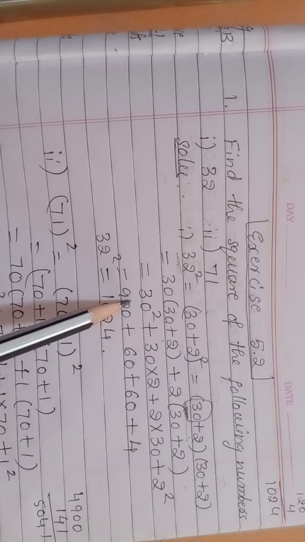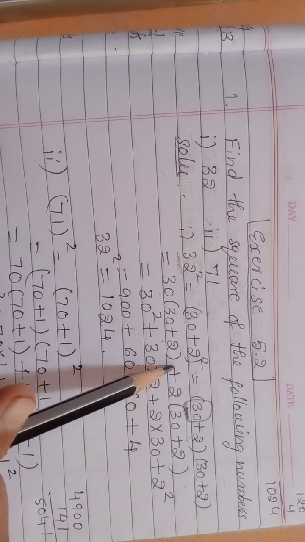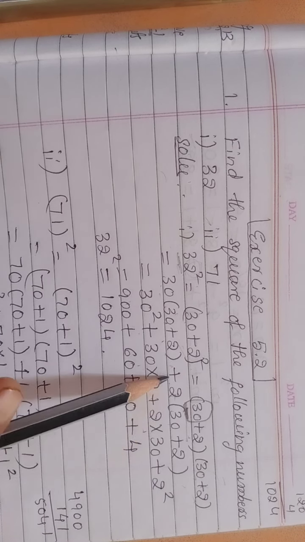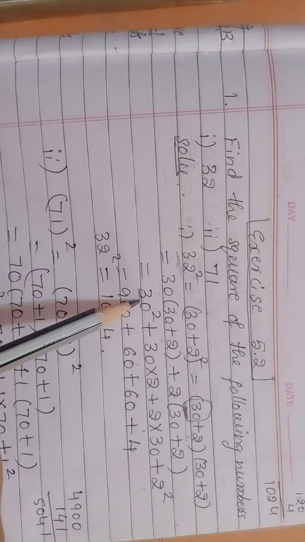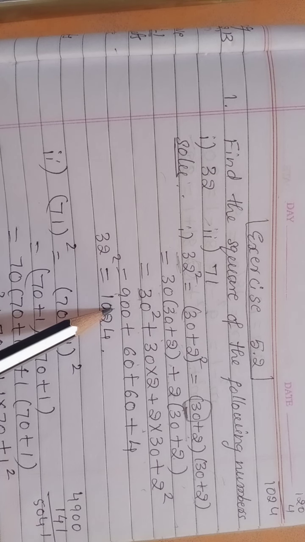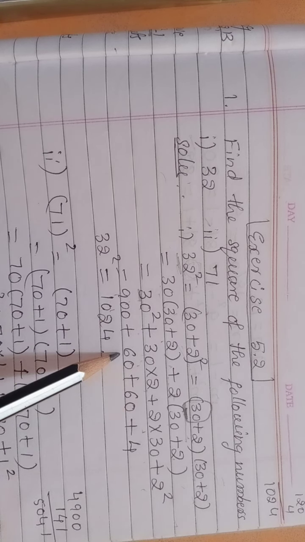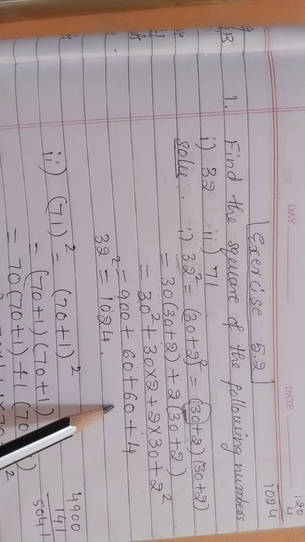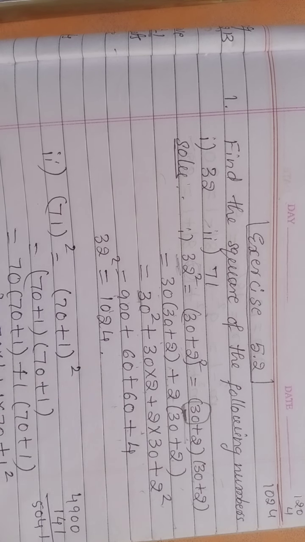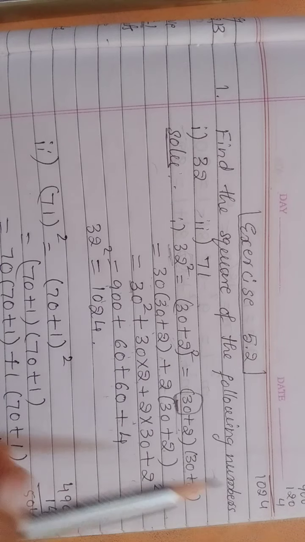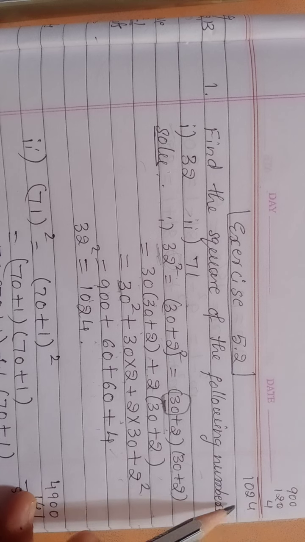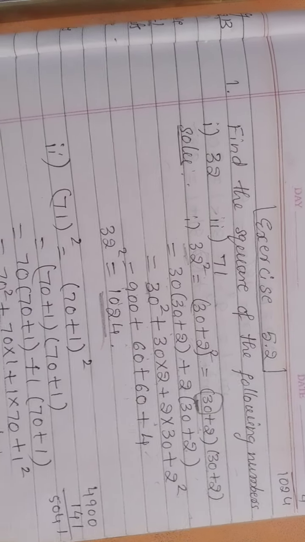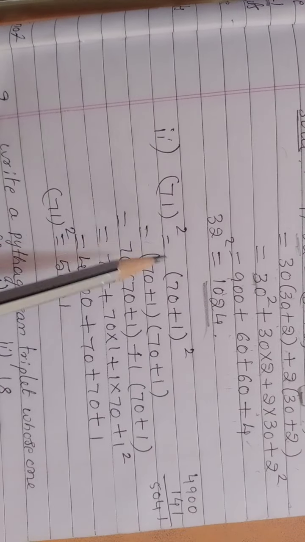Now 30 into 30, 30 square, plus 30 into 2, plus again 2 into 30, plus 2 into 2, 2 square. Now 3 3s are 9, 1 0 will become 2 0s. Easy way of squaring: 3 2s are 6, 1 0 as it is, 3 2s are 6, 1 0 as it is, 2 2s are 4. Add all this. So 900, 60 plus 60, 124. Add it up: 4, 2, 9 plus 1, 10. So it is 1024.